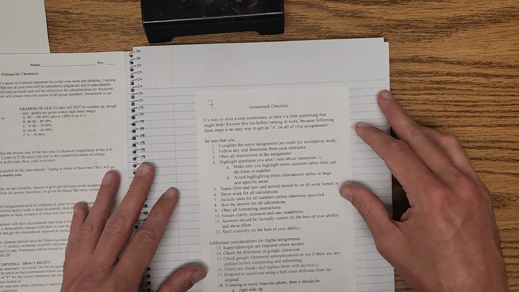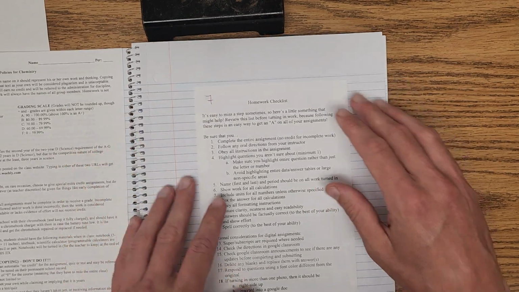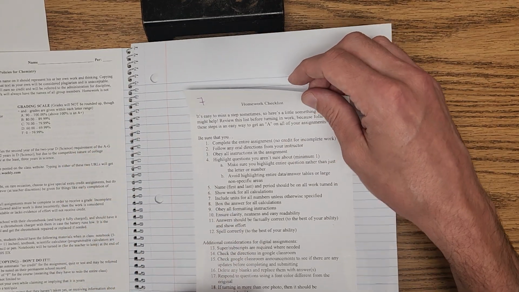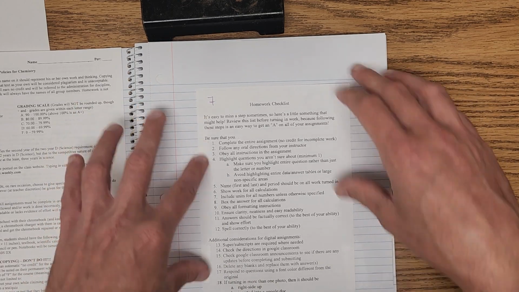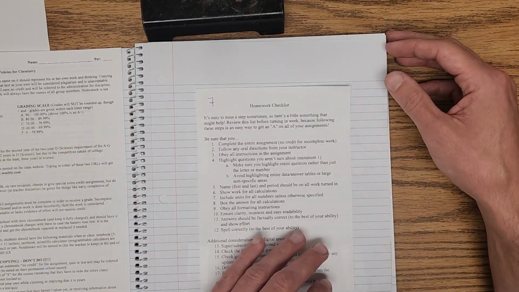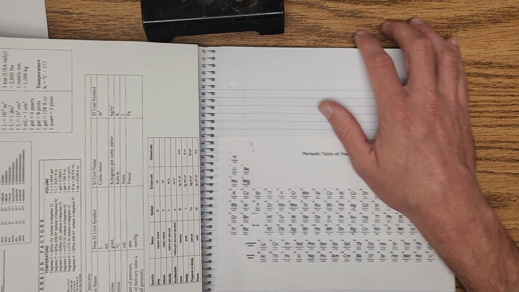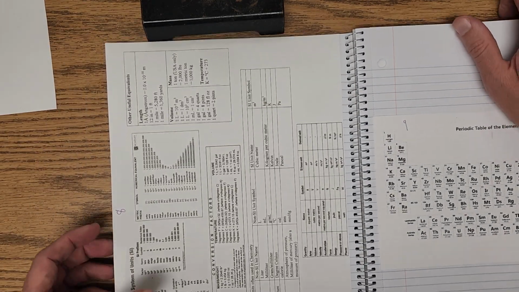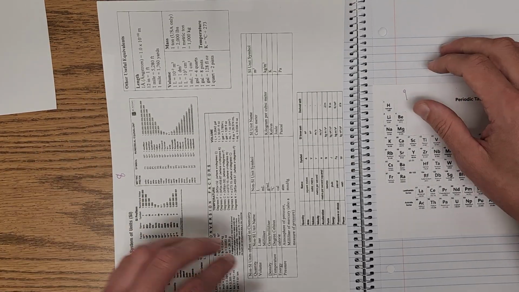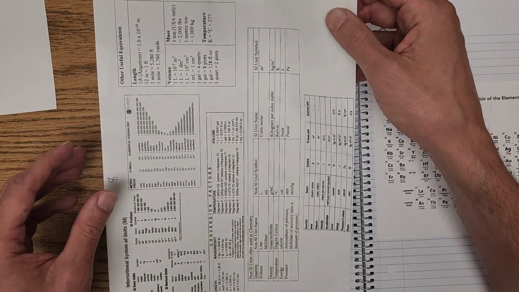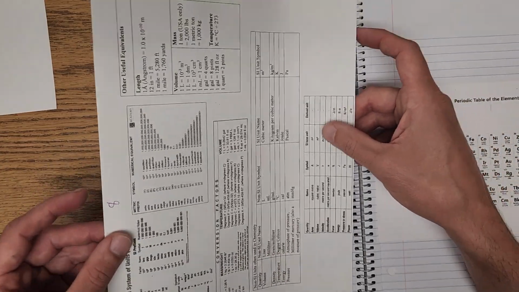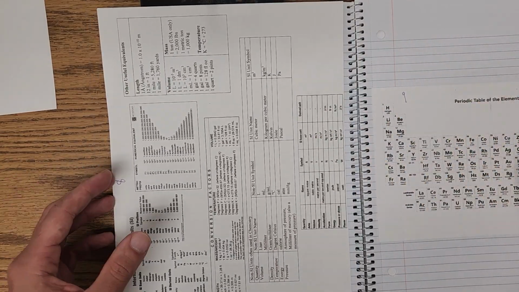Page number 7, homework checklist, looks like this. Because it's a single-sided half sheet, I decided to just put tape on both sides at once because I don't need to see the back because it's single-sided. Page number 8 is the reference sheet, the unit conversion reference sheet. It is single-sided, so I taped it down on multiple sides in order to make sure it's very securely attached.